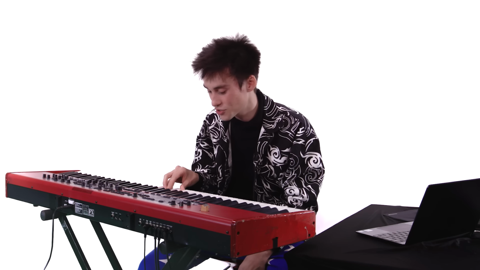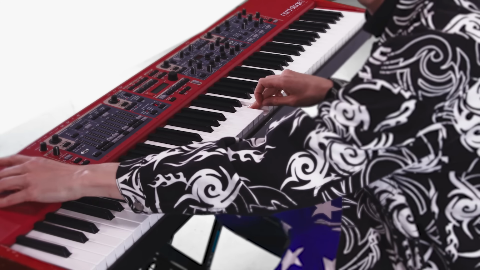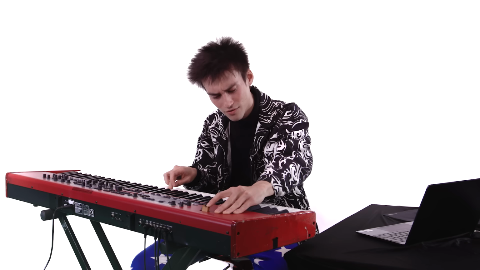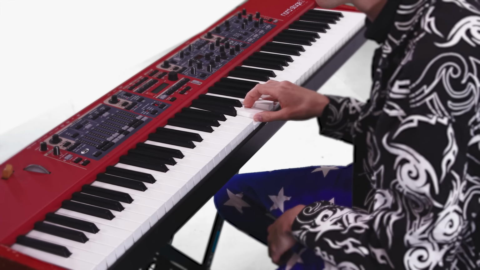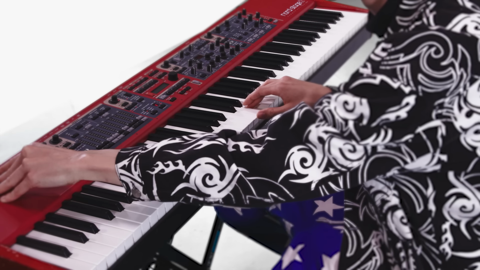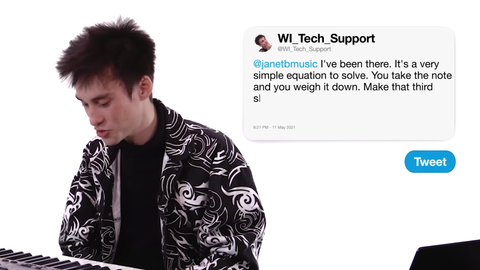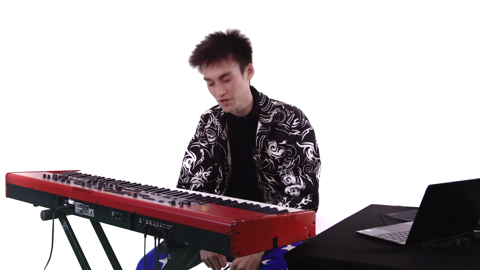You've got a C major chord, and you just think, I want this to be C minor. And it's a very, very simple equation to solve. You take the E, and you weigh it down. 1, 2, 3. And it's a minor chord. Just make that third slightly flatter. Put some weights on it, give it some luggage or something.